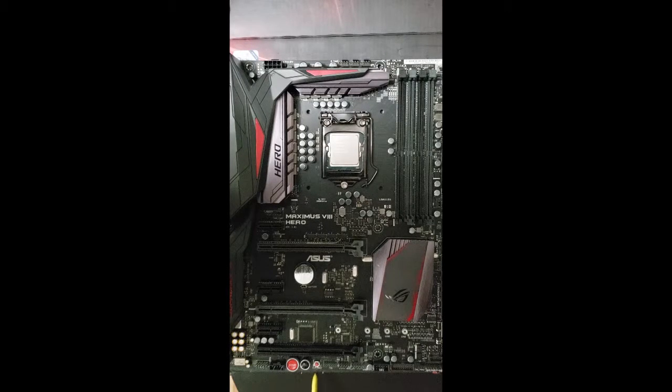And then you have your clear CMOS. Now, clear CMOS will pretty much wipe everything on the BIOS and reset the BIOS. Usually you'll use this for overclocking if you have to troubleshoot it.